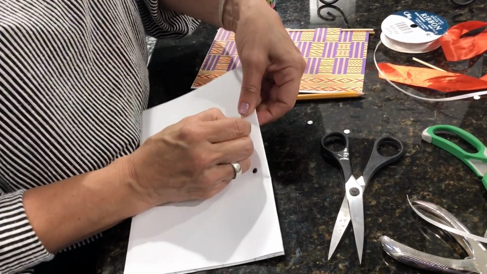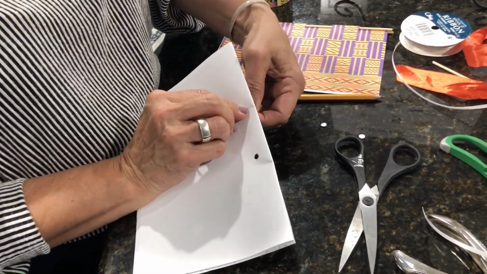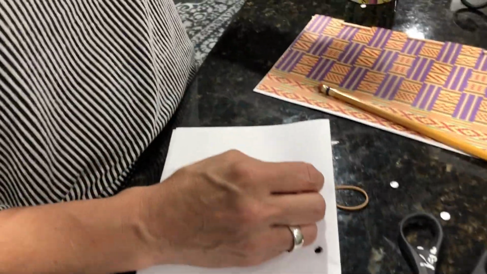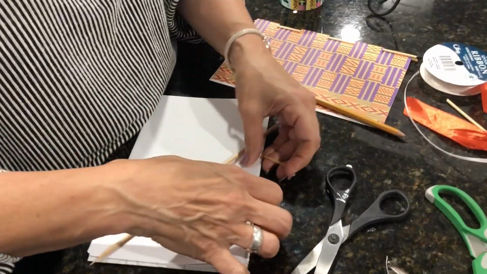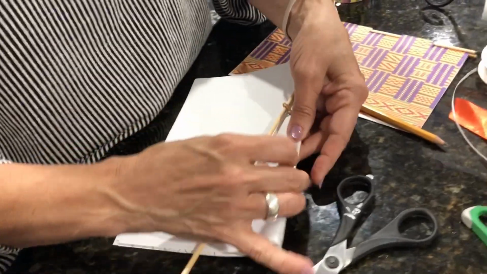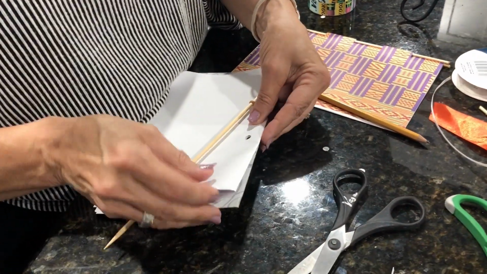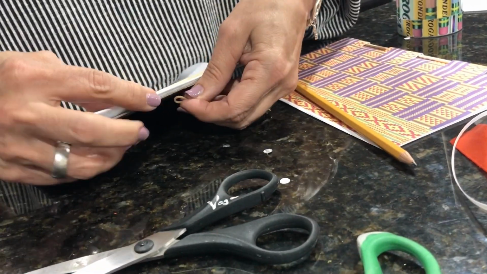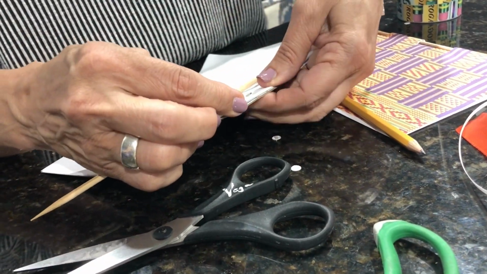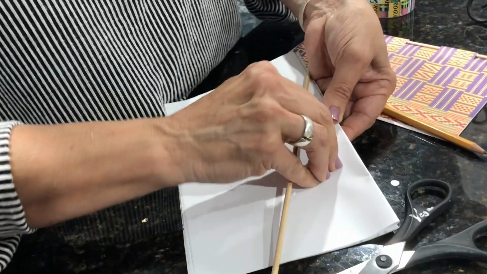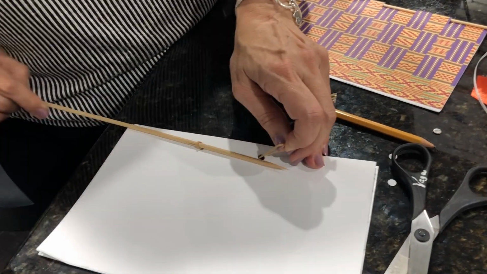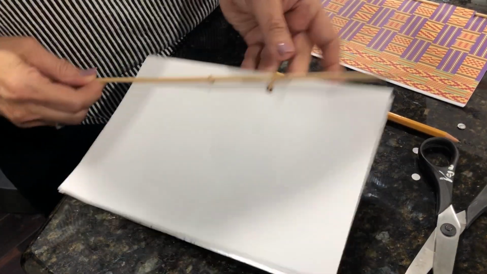A rubber band, if you do a rubber band, you can also use a pencil or one of the skewers. We can put it like this. You see?